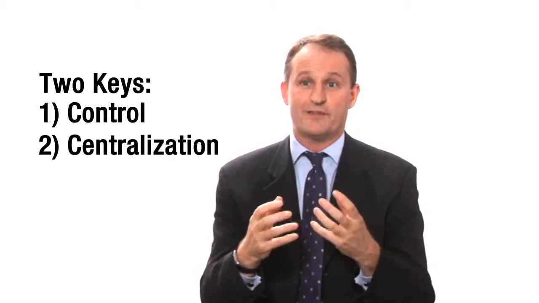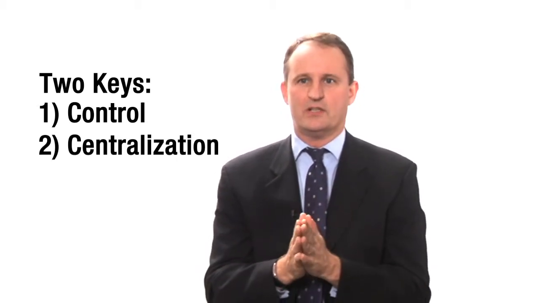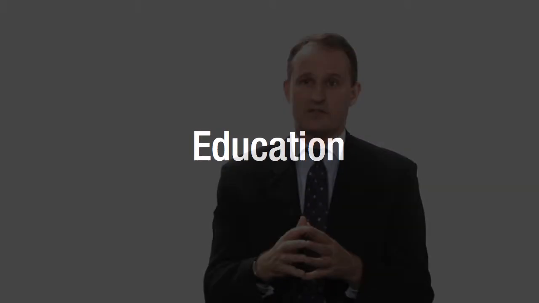The two keys for me in multi-country outsourcing are control and centralization. And whatever you do needs to be designed to drive towards control and centralization. So thinking first of all about education of the people that will be involved in the process, designing a structure that works for you, that works around the way your organisation works. I don't think there's a single one-size-fits-all way to do multi-country outsourcing. So understanding, I suppose, how your own organisation works and designing a structure around that.